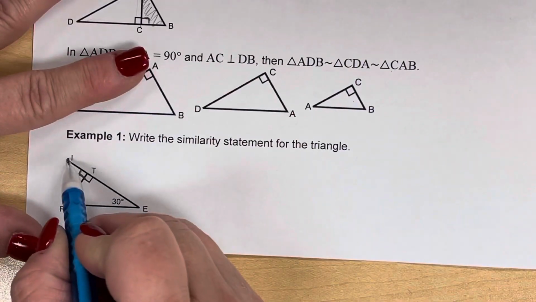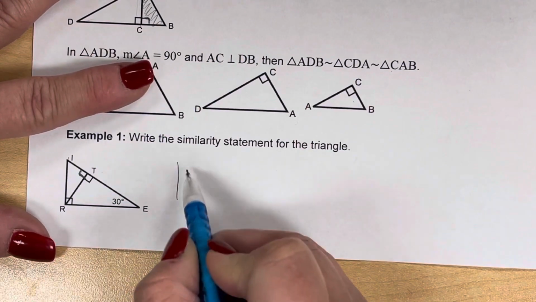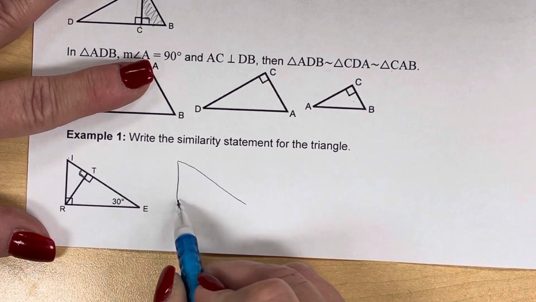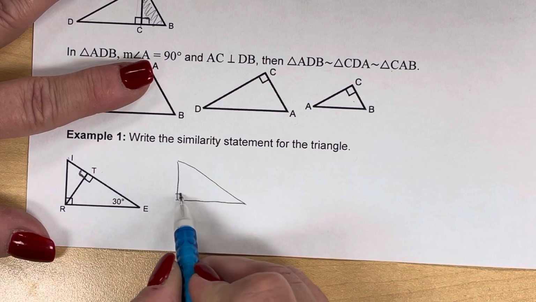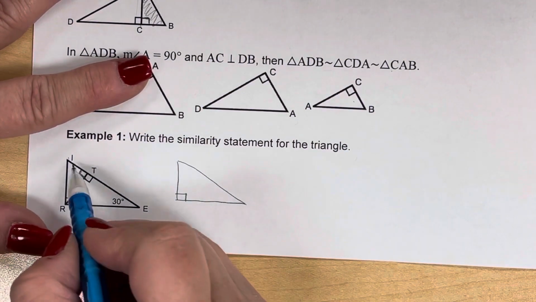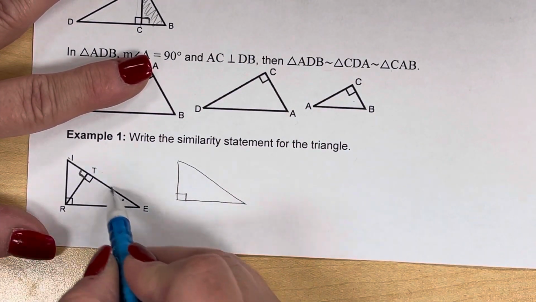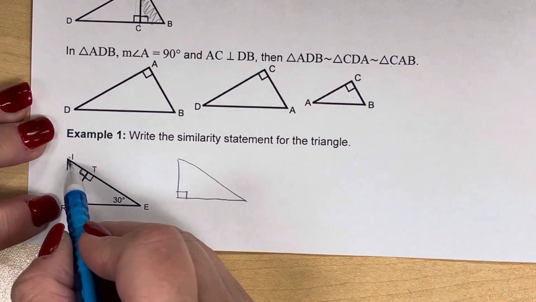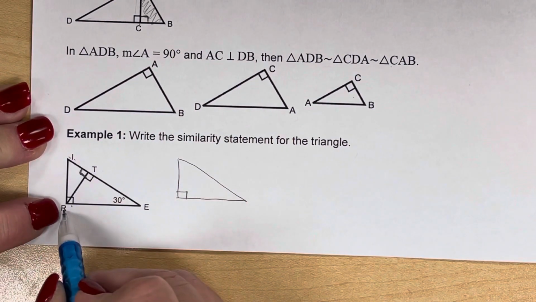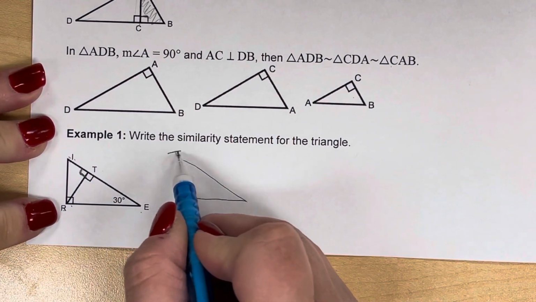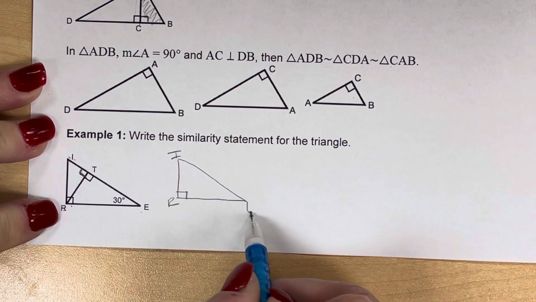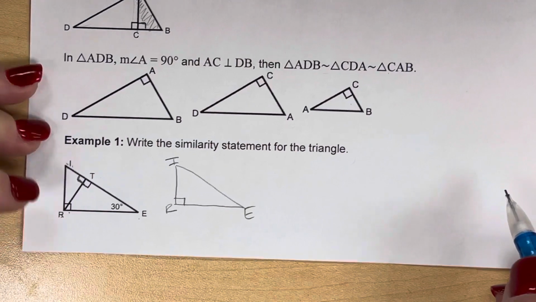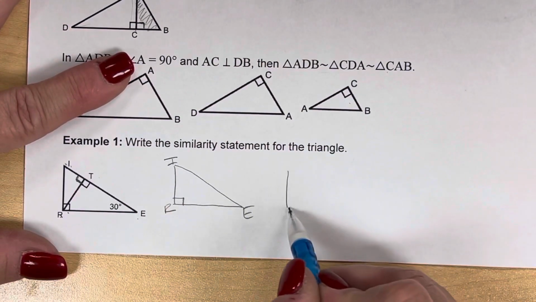The first triangle that I'm going to do is the big one. Now, you don't have to make the size correct. What's important is that the letters are correct. So if this is my large triangle, here's my right angle. I'm going to start at the top, I-R-E. I-R-E. Then I'm going to do the next one.